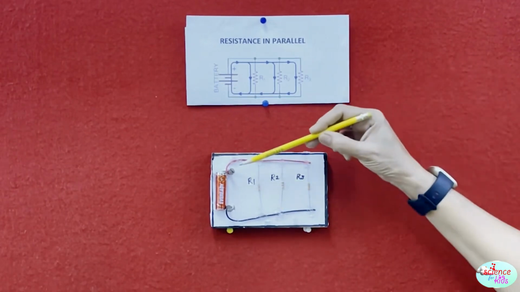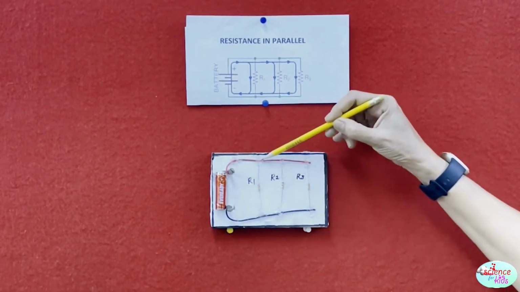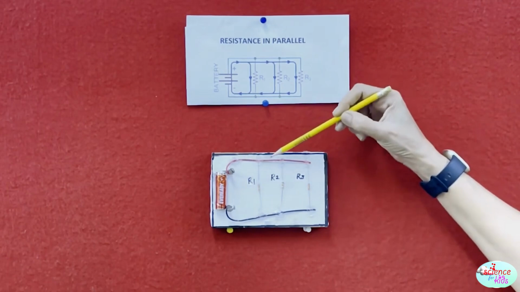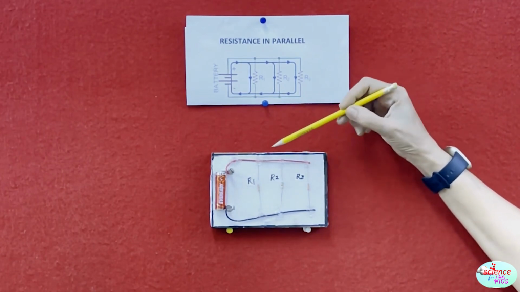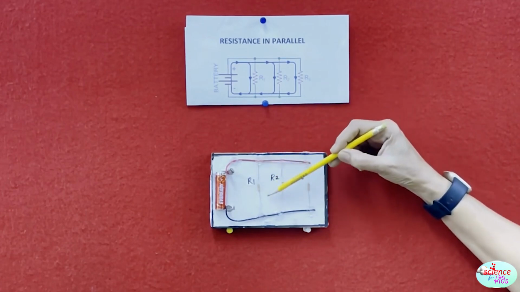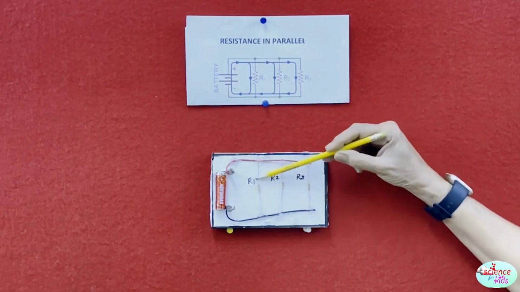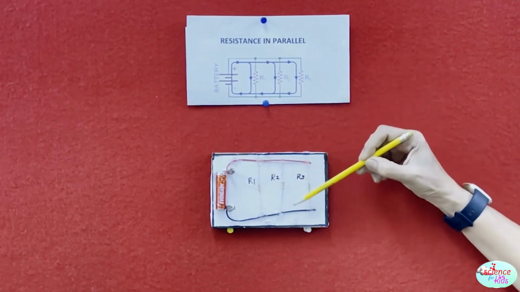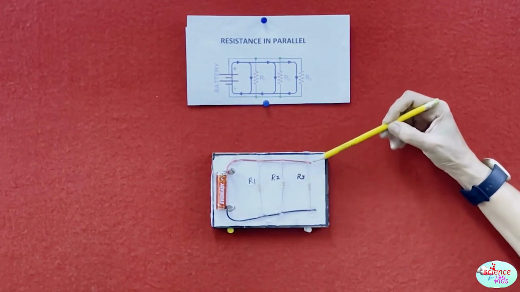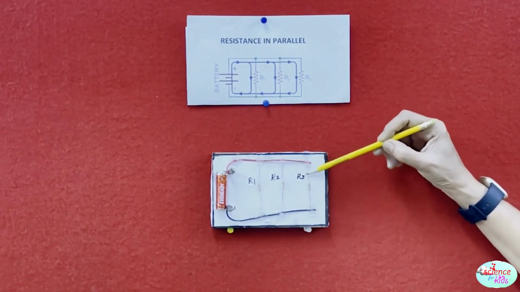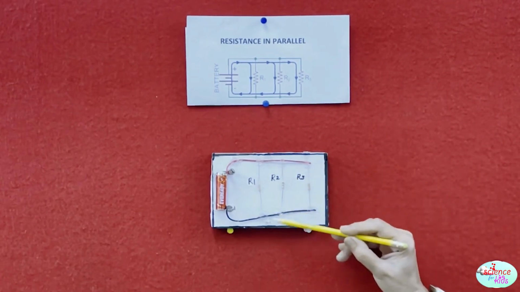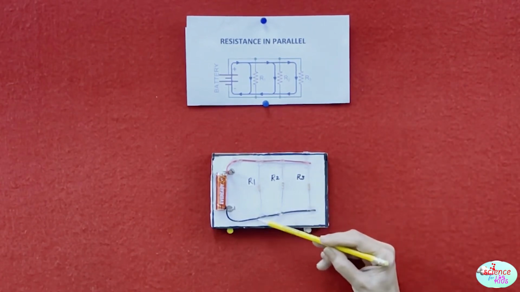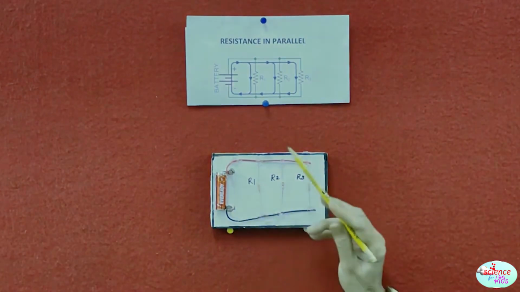When the current comes out of the power source, it flows through the conducting wire till it reaches a point where the current divides. Some of it flows down this branch through resistor 1, some through this branch, that is resistor 2, and some of it flows down through resistor 3. The current flowing through all these 3 branches meets back again and goes back to the source.